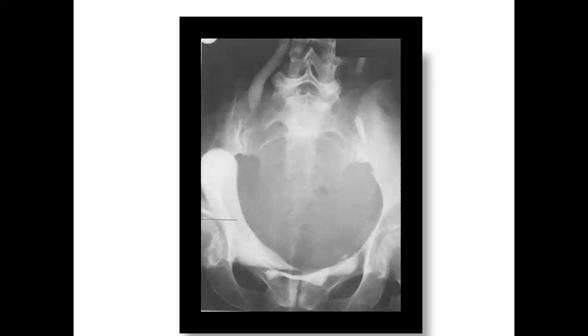Now this one is an IVP with marked displacement of the urinary bladder here and there.